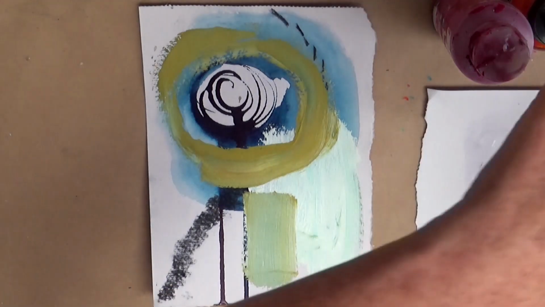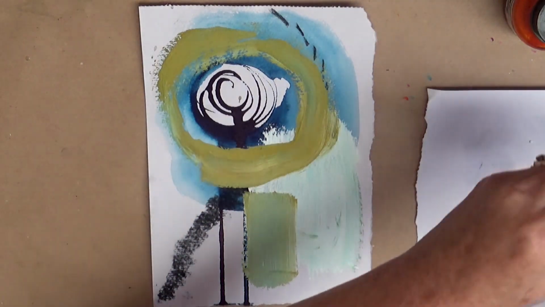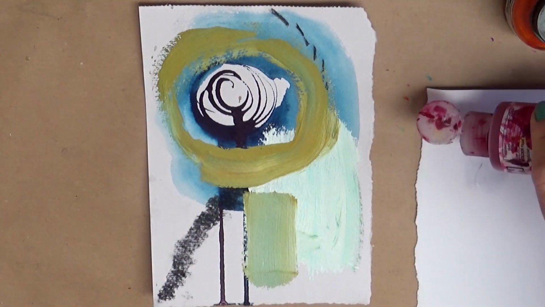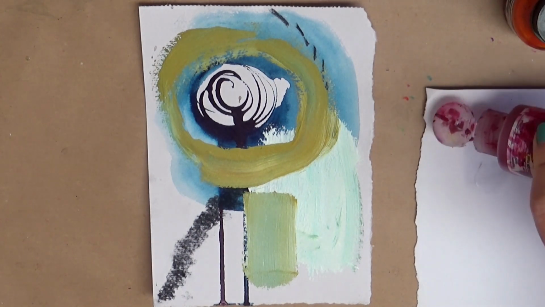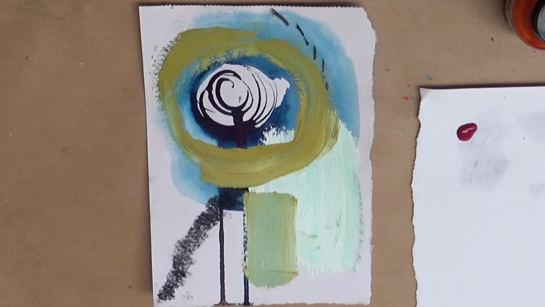So oftentimes what I'll talk to my students about is living in a state of curiosity, but being more on the side of playful curiosity rather than anxious curiosity.